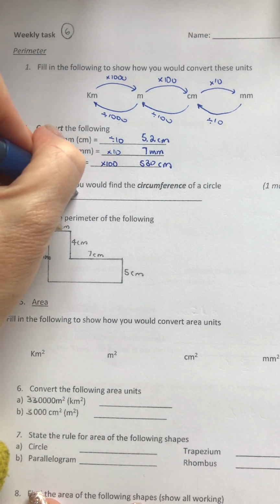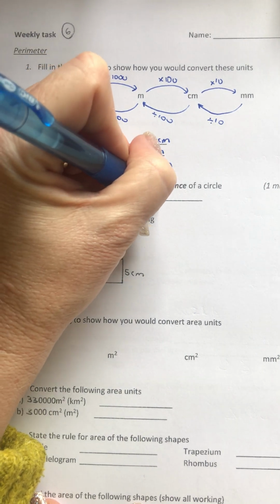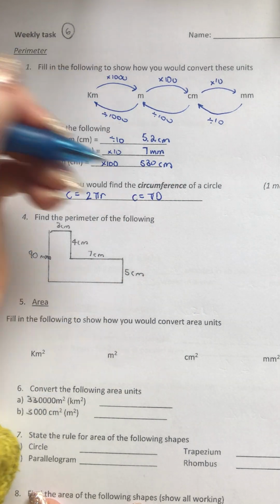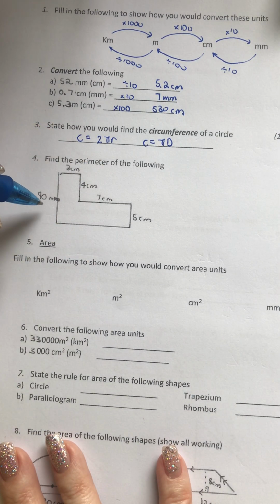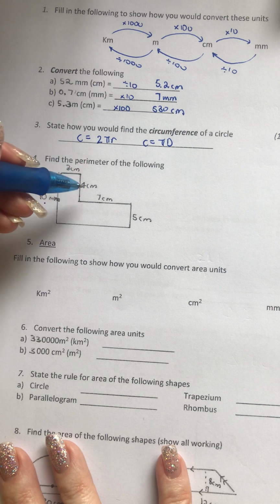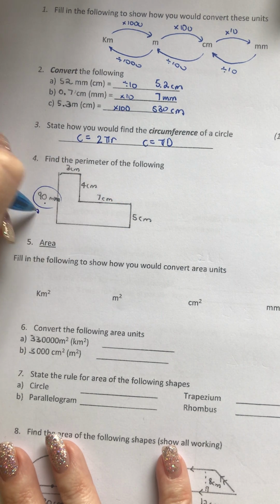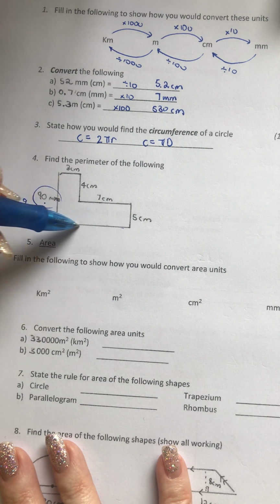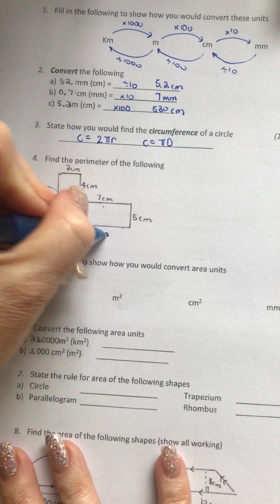Circumference of a circle, we've got C is equal to 2 pi r, or we can write C is equal to pi d, where r is our radius and d is our diameter. Here we're looking for the perimeter of the shape. We've got 90 millimetres, 3 centimetres, 4 centimetres, 7 centimetres, 5 centimetres, so we're going to convert that to centimetres, make that 9 centimetres. Along the bottom we don't have a measurement, so we can add the 3 and the 7 and get 10 centimetres there.